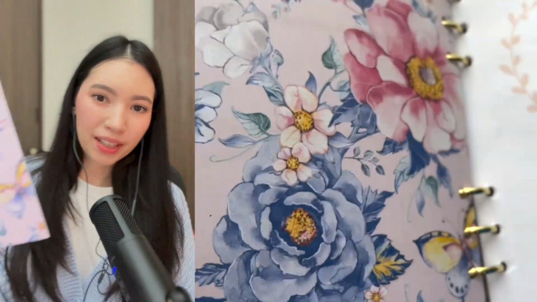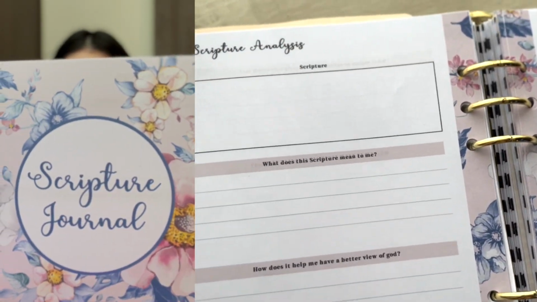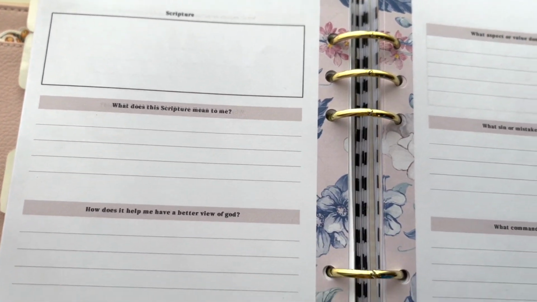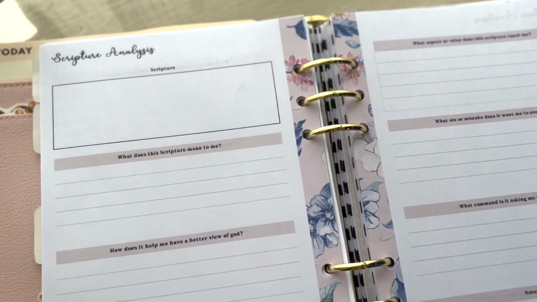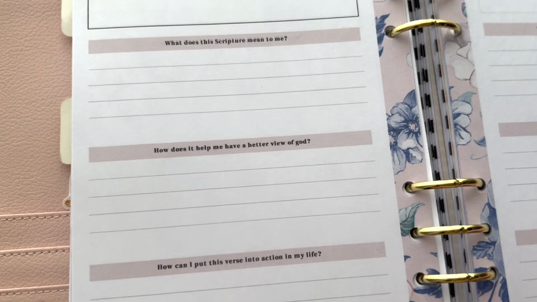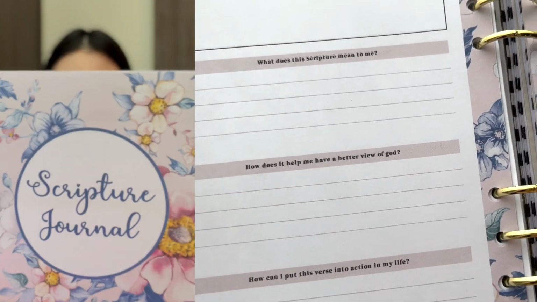Hi friends, so a very quick tutorial on how you can create your own scripture journal that looks something like this. I'll show you how you can put together one within minutes by using one of our starter templates, and also how you can select from one of our patterns to create a cover that looks like this.